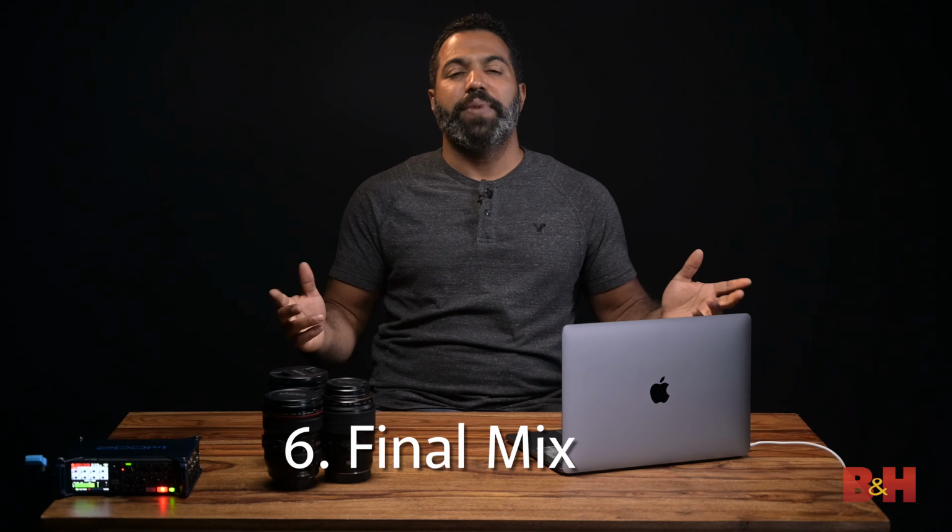Final mix. Now we come to the final part of mixing the audio in your project. Once you've added all the media to your timeline and you're happy with those choices, you need to mix and balance the audio in a way that complements the video. Let's start with dialogue, as this may require several processes to get it right.